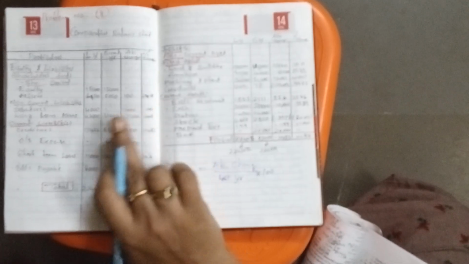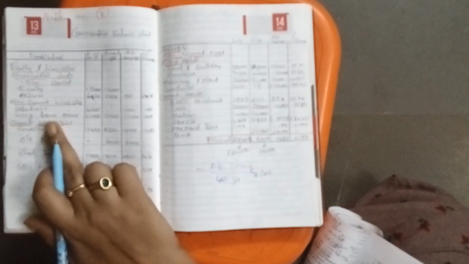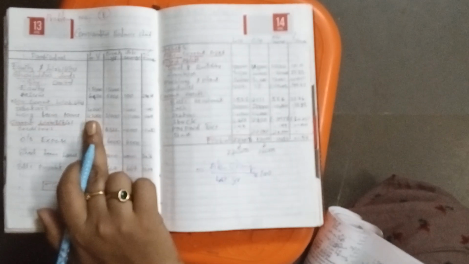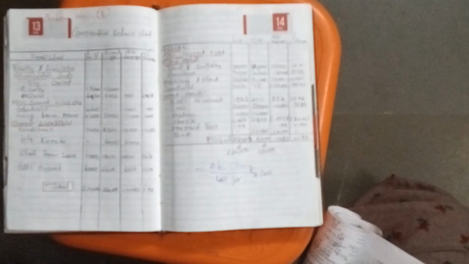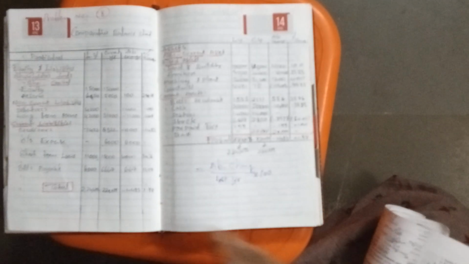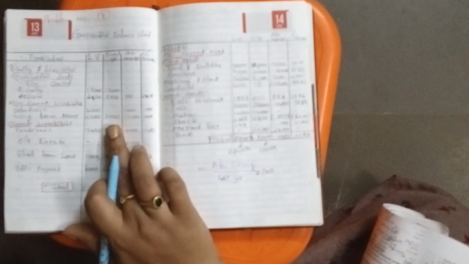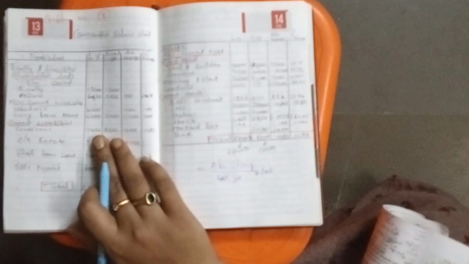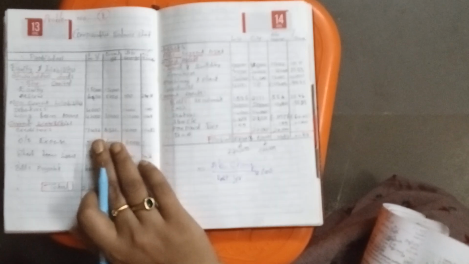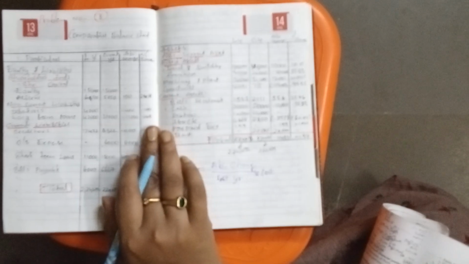Coming to non-current liabilities, debentures are 4,000. And there are no debentures in the current year. So we have taken the absolute change also as 4,000.